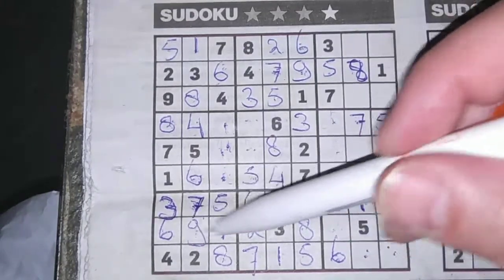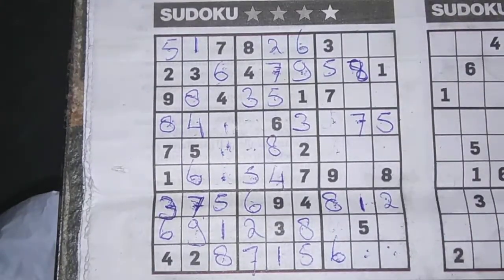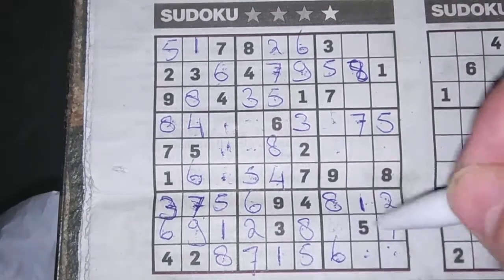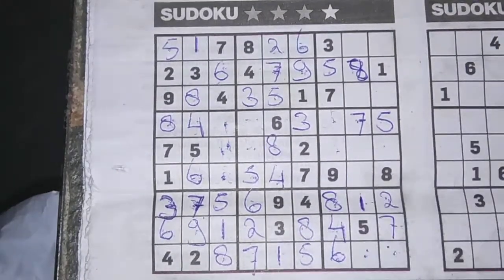2 missing numbers in this row, for the numbers 4 and 7. We have a 7 there, so no 7 here. 7 should be there, and the 4 goes here.